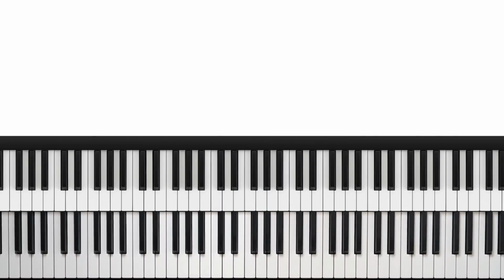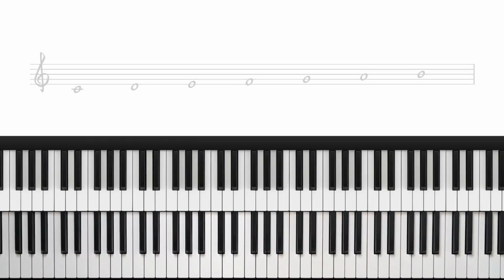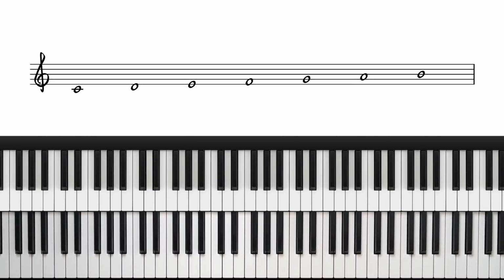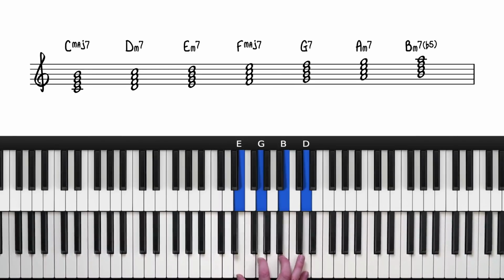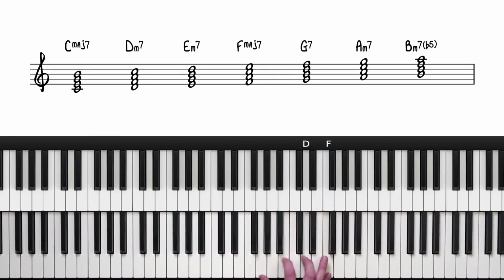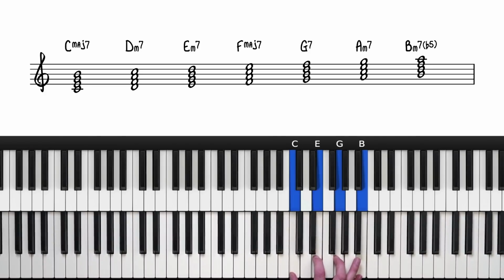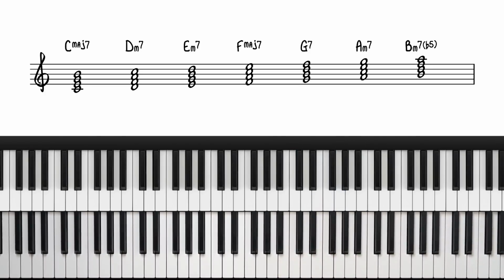And if we want to repeat that same process for each note of the C major scale, we would get these chords. So all of the notes in every single one of those chords belong within the C major scale.